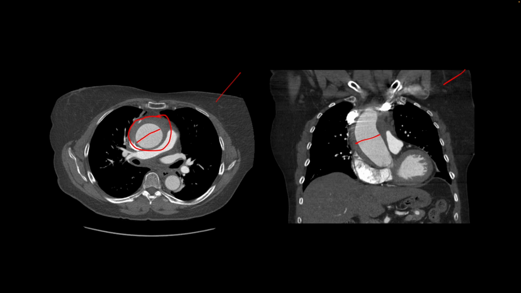Thickening here in this region could be post-surgical, but if there are no post-surgical changes, like in this patient, you have to raise a suspicion of an intramural hematoma. This can be seen in patients who are hypertensive and may or may not progress to aortic dissection.